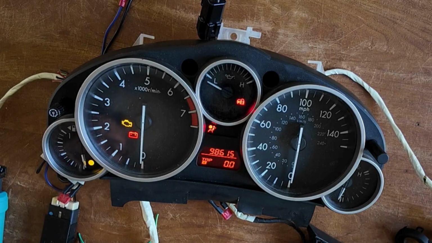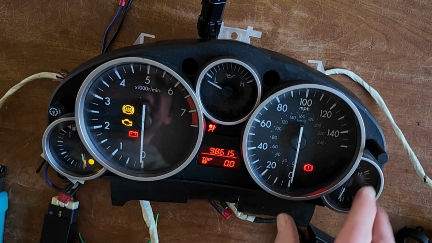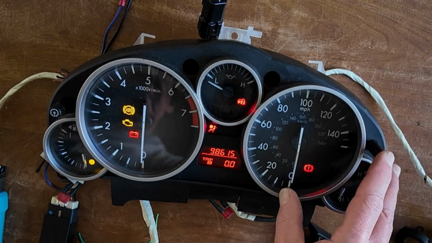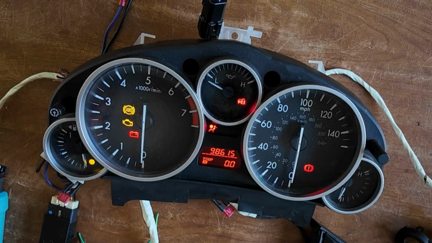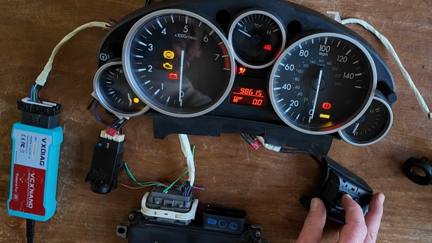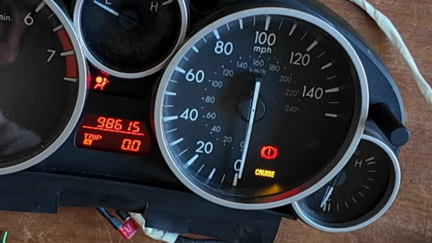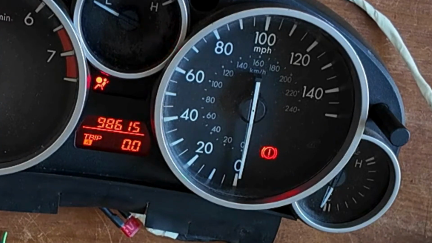And as you can see, currently we have some functionality in the trip computer here. We have trip A and trip B, and then it switches back to trip A. If I press the cruise control button, you can see that we have used a laser to make the cruise text in the gauge face and added the components to the cluster as well.